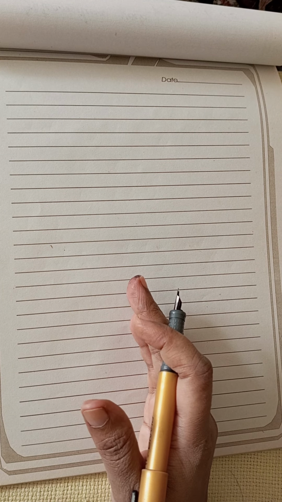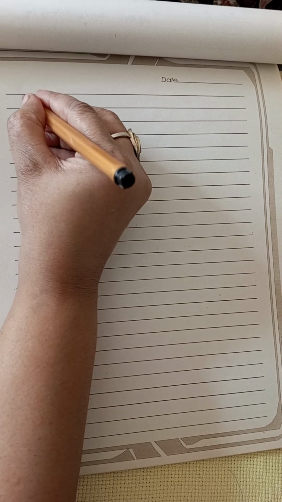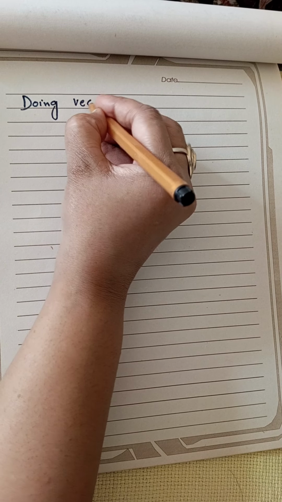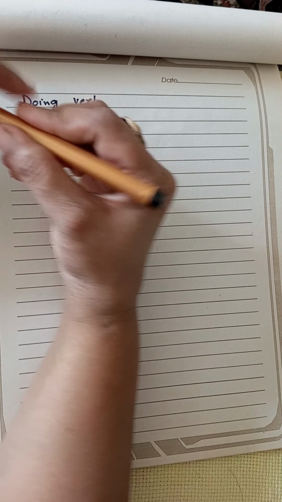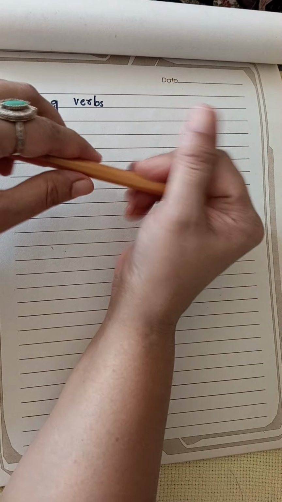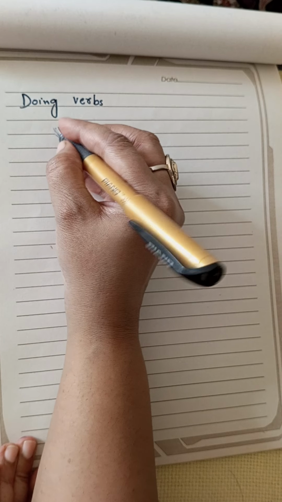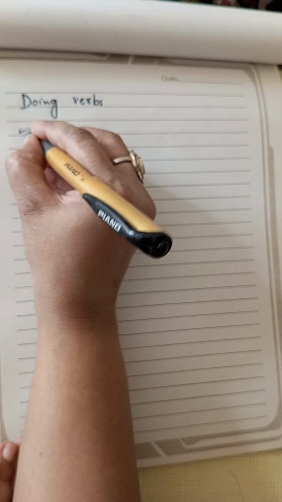So let's discuss another form that is very important and very easy: being, having, doing verbs. Okay, so let's discuss the first form, doing verbs. What are the doing verbs? Basically, these verbs show an action in daily routine, which means doing an action on a daily basis. For example, washing.